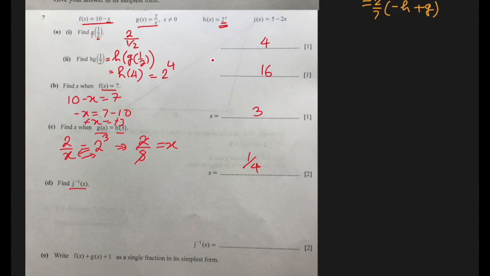Find the inverse of j(x). To find the inverse of j(x), first we write j(x) as y equal to 5 minus 2x. And then for the inverse, we change the positions of y and x. It becomes x equal to 5 minus 2y. And third stage, isolate this y. For isolating, we'll bring this to the left side first and we'll bring x to the right side.